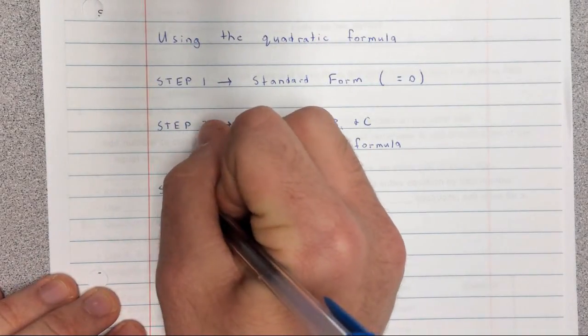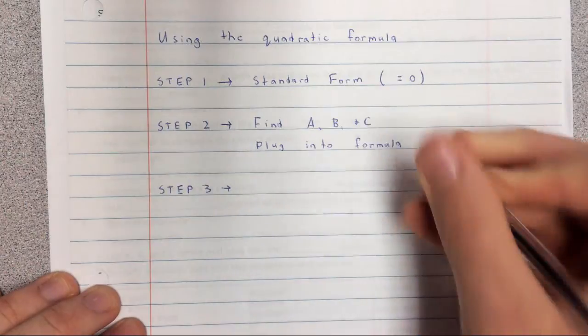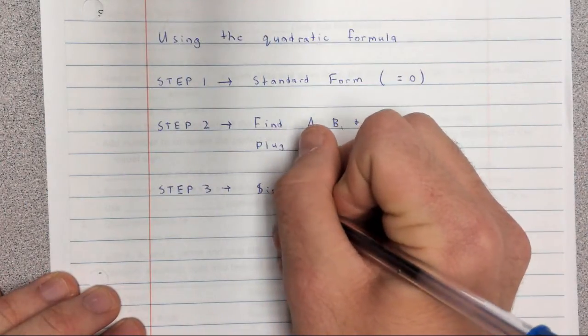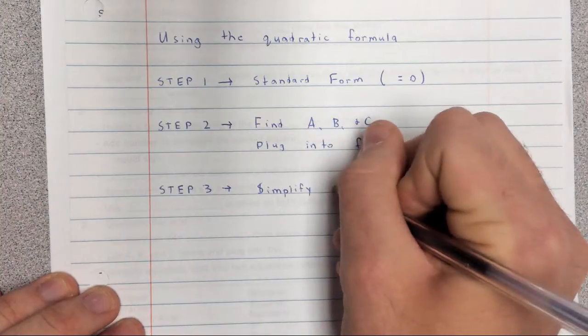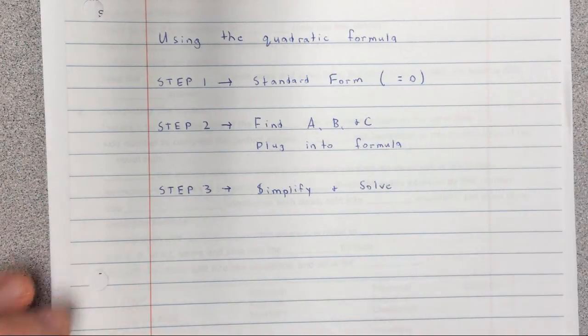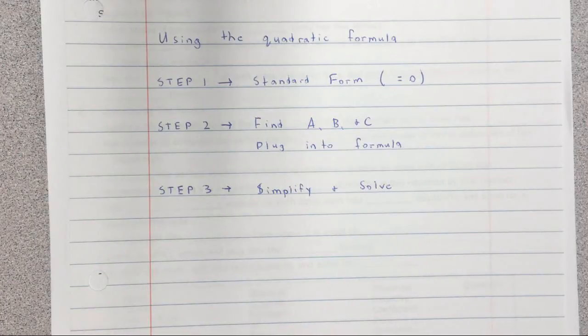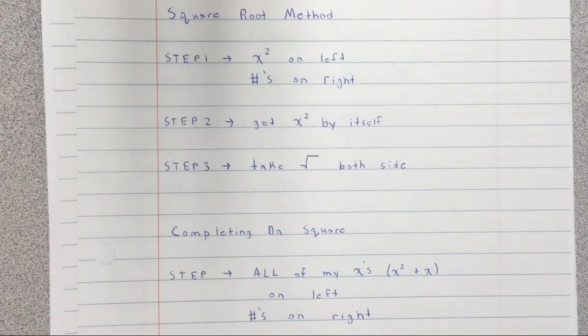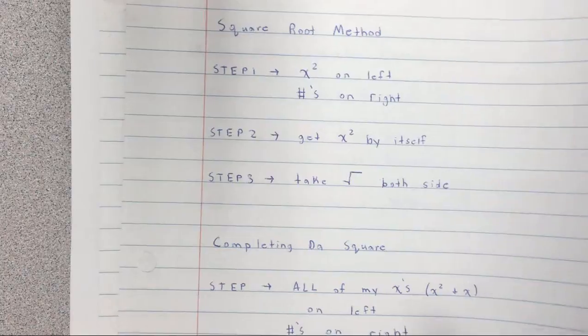Step 3 is I simplify and solve. Alright, so I plugged in all my letters, my numbers, and I get that big nasty formula. Well, I can simplify it, and we've been going over the steps for simplifying using your calculator. Really, if you know the steps for all of these, this is all this test is over. This is all it's going to ask about, right? So if you wanted to memorize one thing, memorize these steps, because we're only going to ask you questions about these steps. But let's actually see these steps in examples.